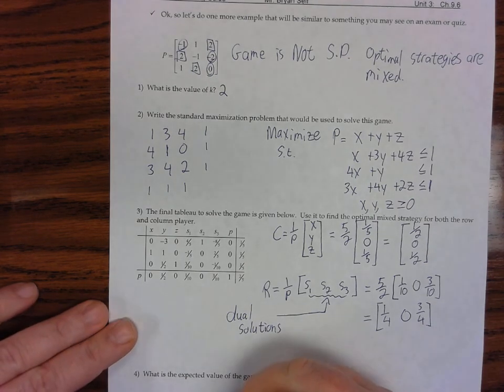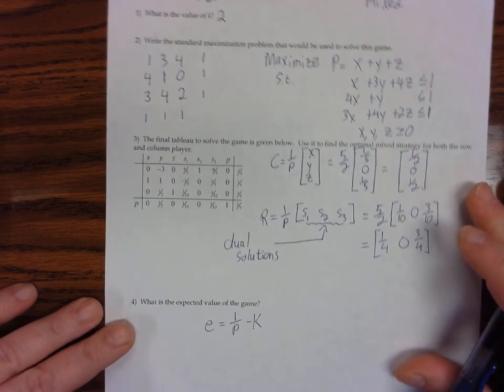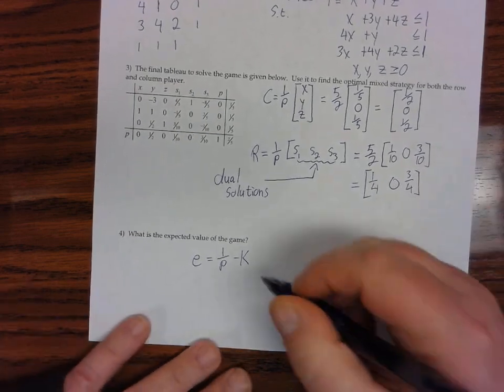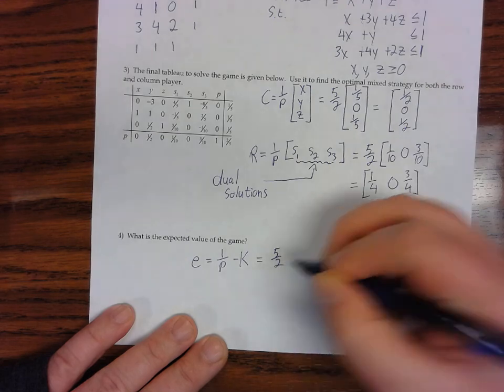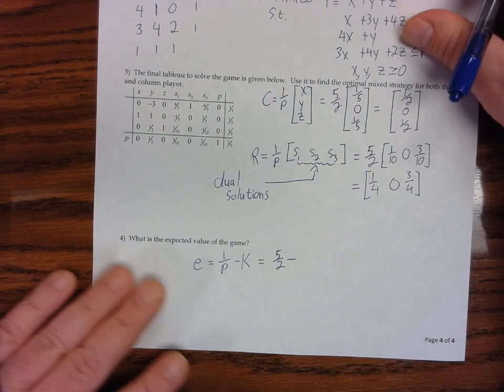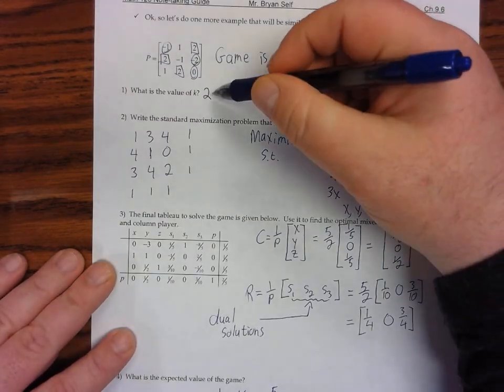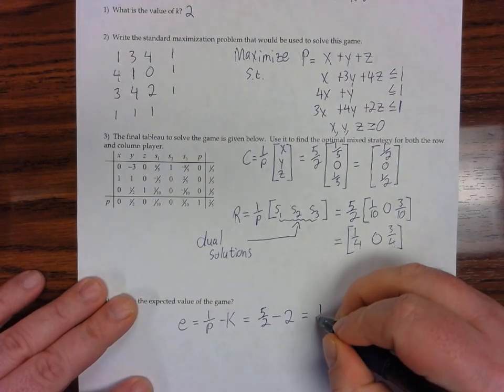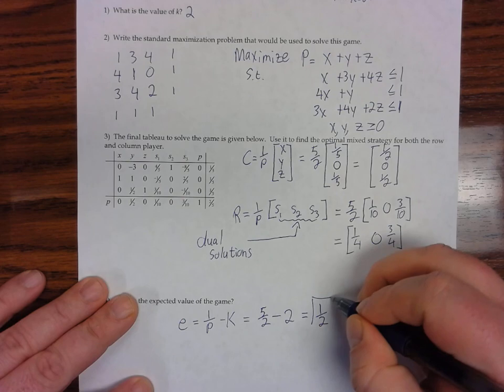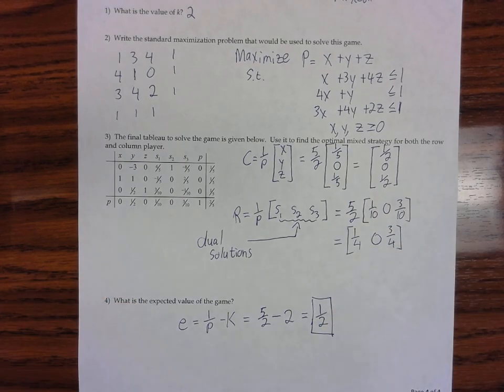Our expected value of the game when these strategies are used, 1/P minus K. I'll slide that up so you can see it. 1/P, 5/2, minus K. Remember, we did say K was 2. So minus 2, which is 4/2. So we get a value of 1/2, which means this game does favor the row player.